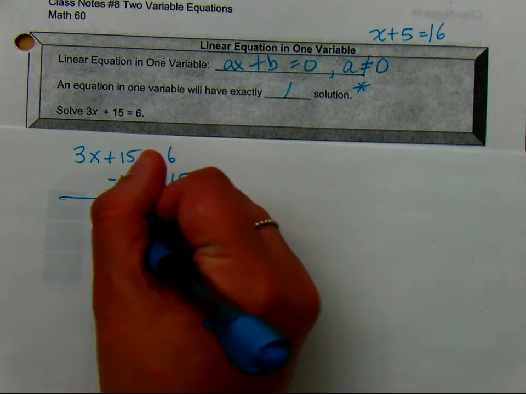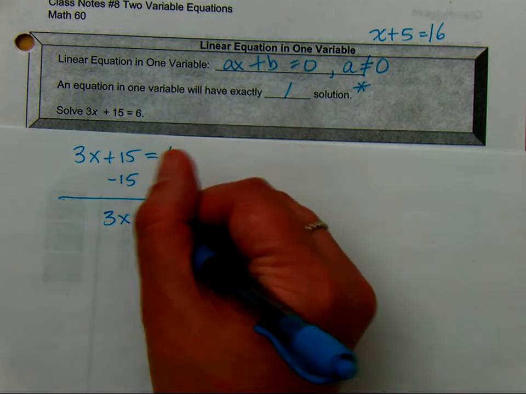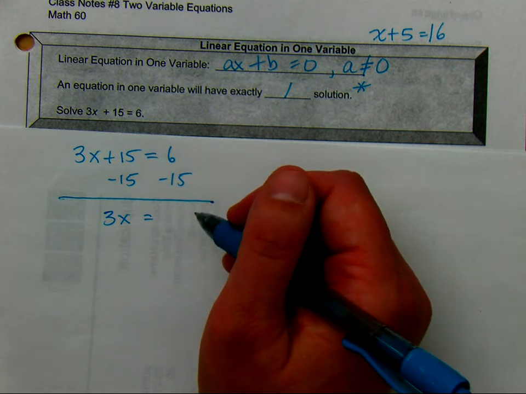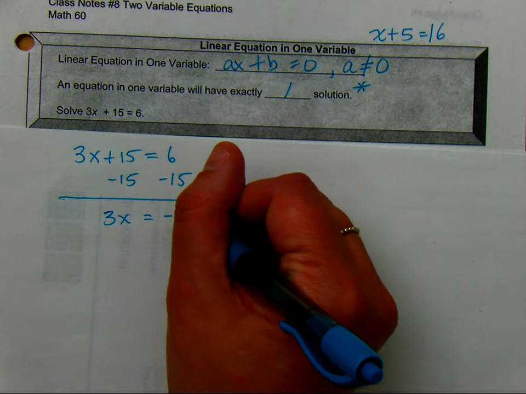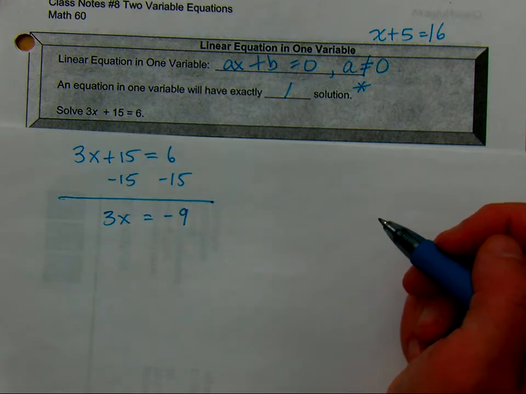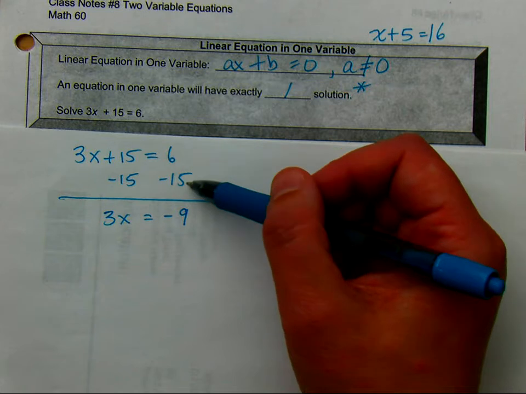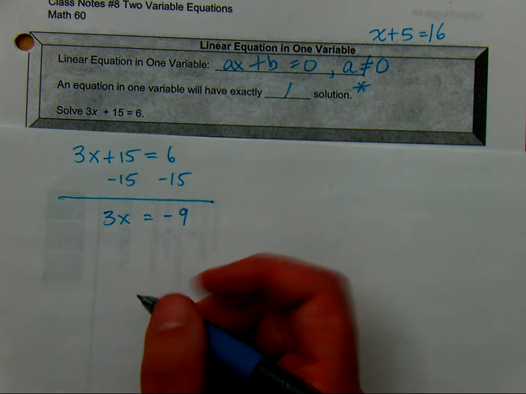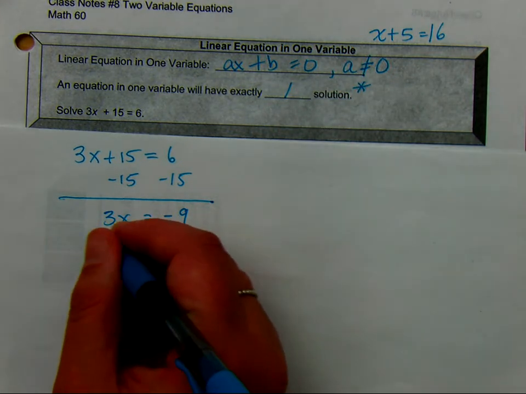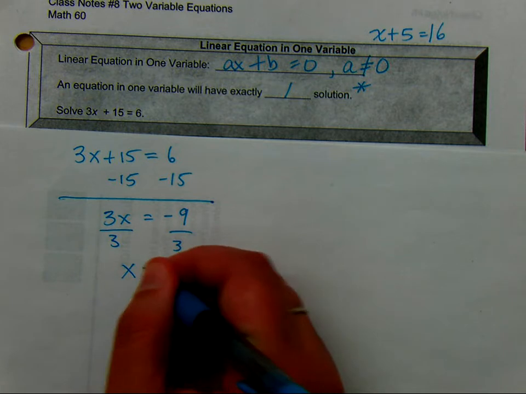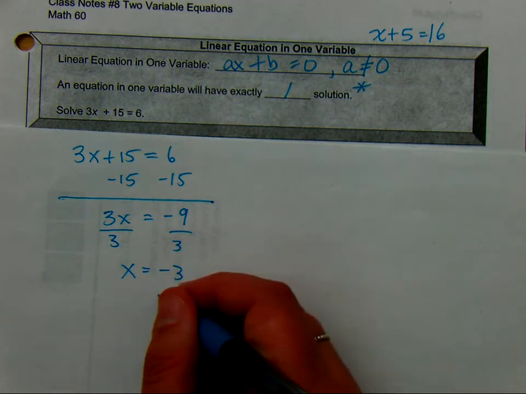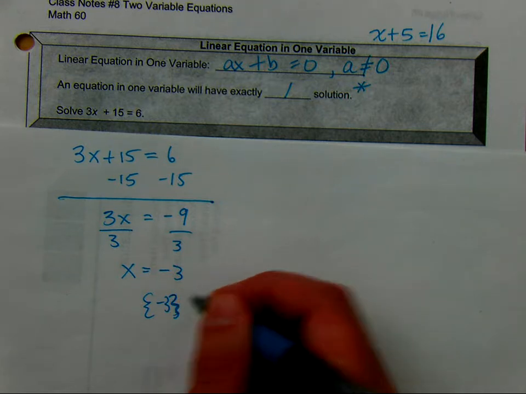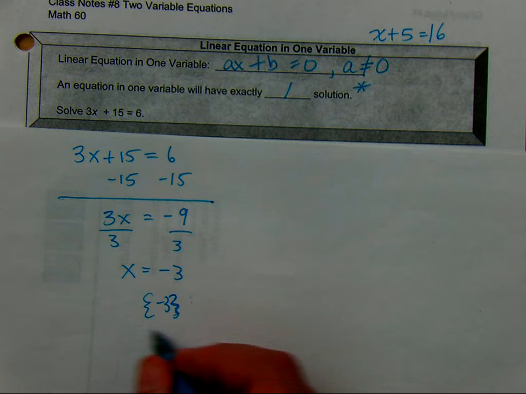You get 3x because 15 minus 15 is 0. 3x equals, and what's 6 minus 15? Is it negative 9? Right, because 6 minus 15 would be negative 9, because you have 6, you owe 15. And then what would you do to get x by itself? x equals negative 3, and we could put that in set notation because we were talking about set notation last time. Negative 3 is the solution set to this equation.